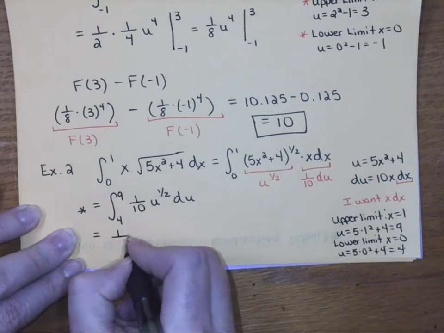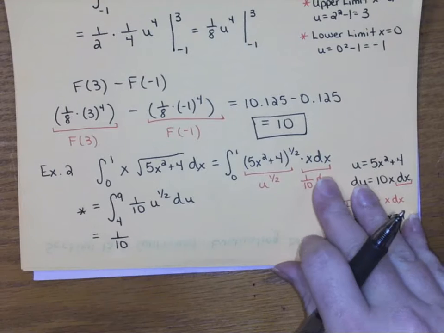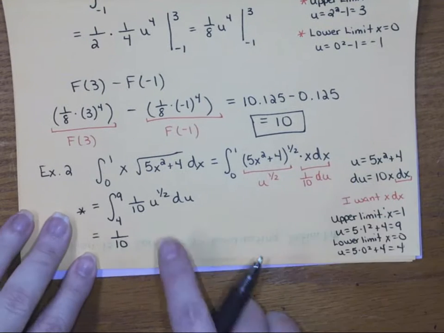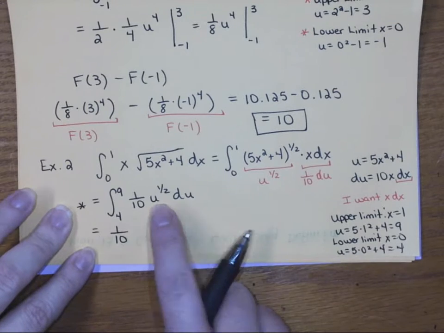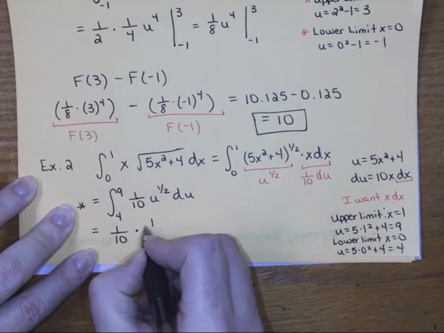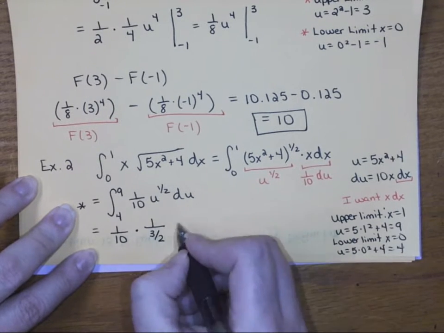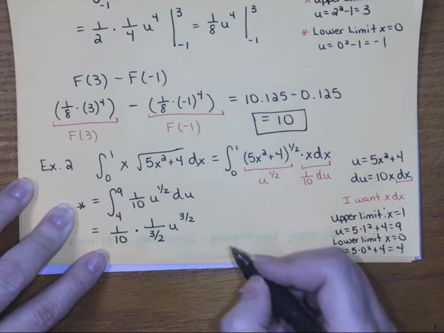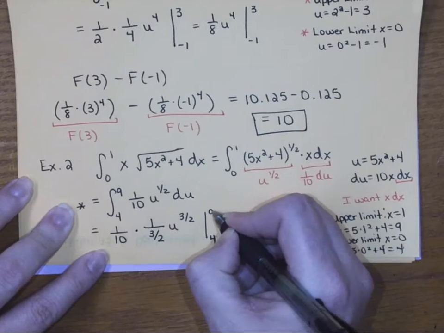So we'll pull the constant down, right? Be careful with fractional exponents. Notice that we need to add 1 to the power, so it's 3/2 if we add 1 to it. So it's 1 over 3/2 and then u to the 3/2. And then we'll evaluate that eventually from 4 to 9.